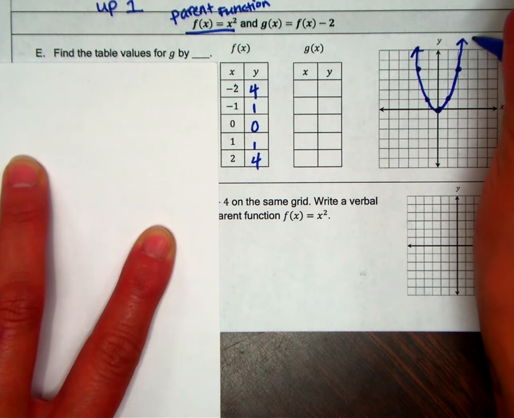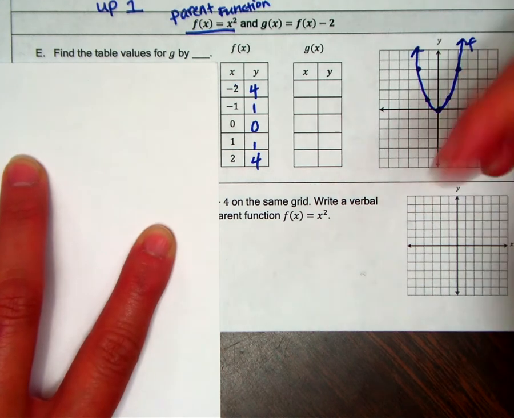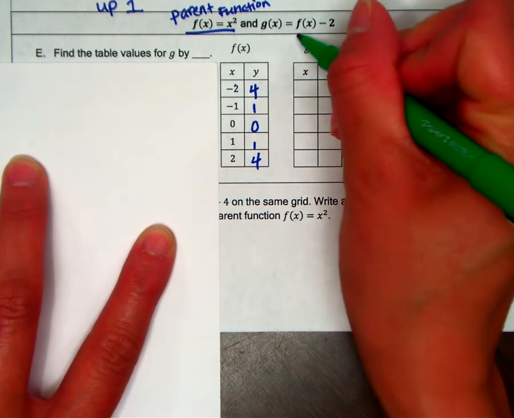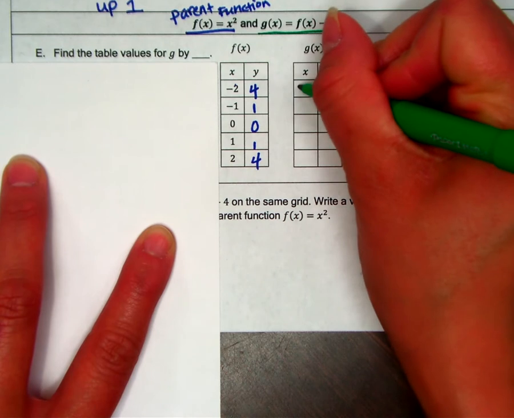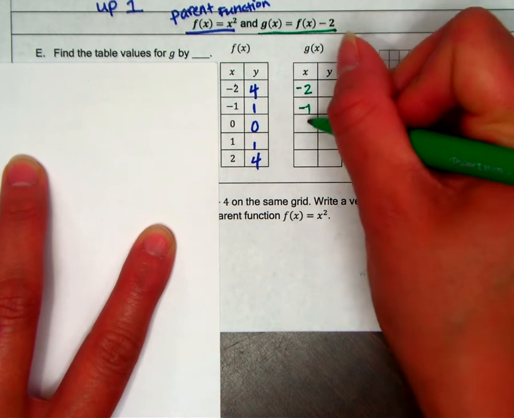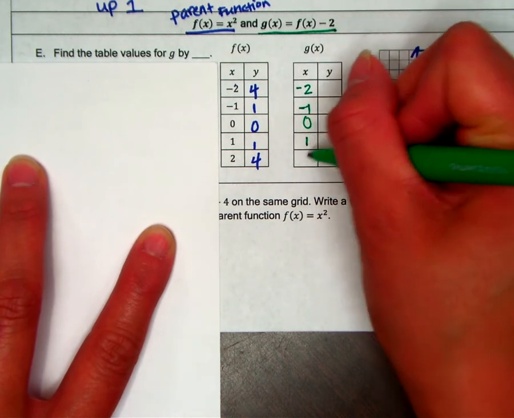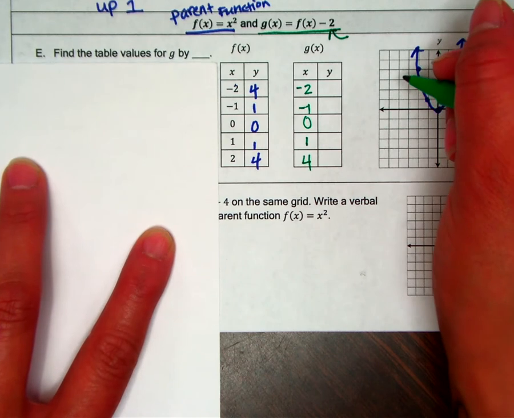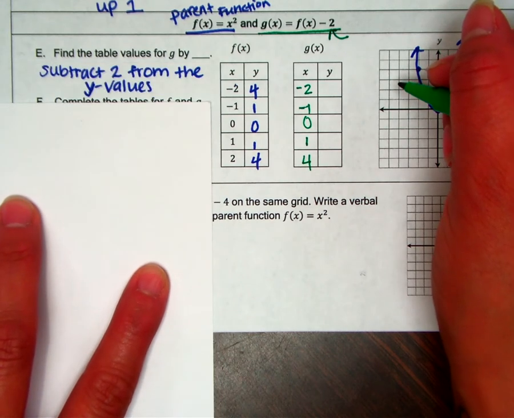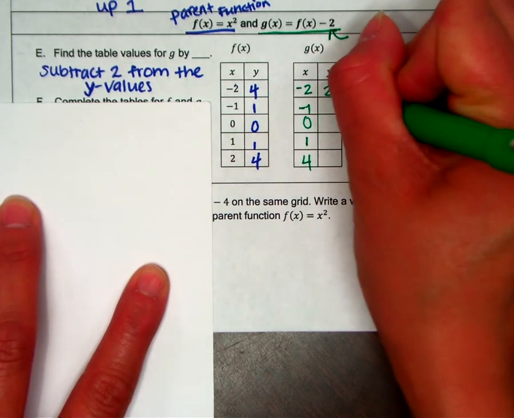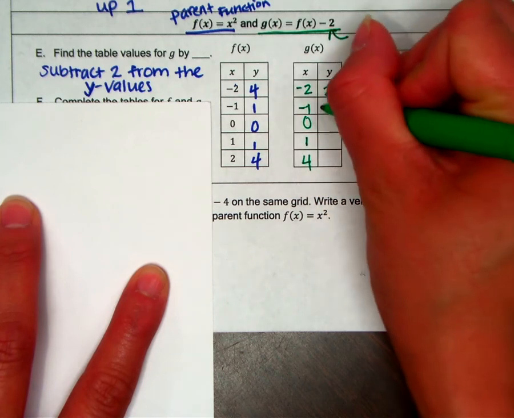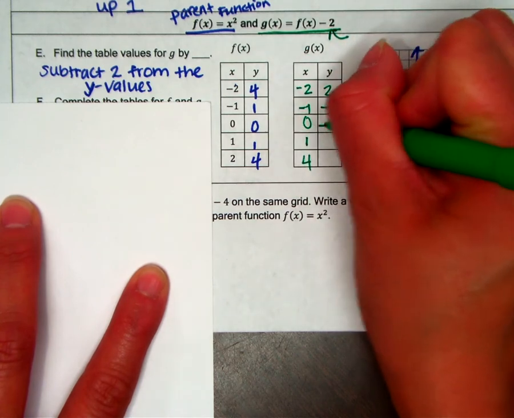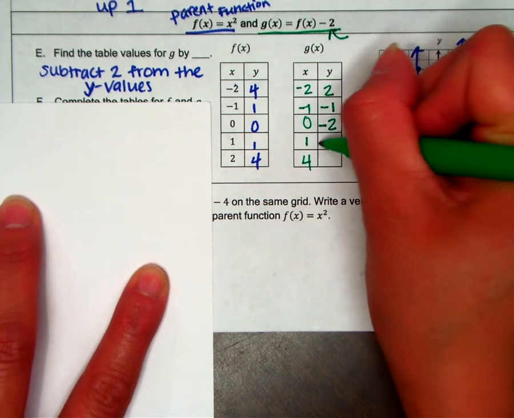That's f. Now, in order to identify g of x, again, nothing happens to your x values. They all stay the same, but this transformation will change the y values. So if I see a minus 2, that means I'm going to be moving down 2, and I'm going to be subtracting 2 from all the y values. So 4 minus 2 is 2. 1 minus 2 is negative 1. 0 minus 2, negative 2. And then these just repeat here.